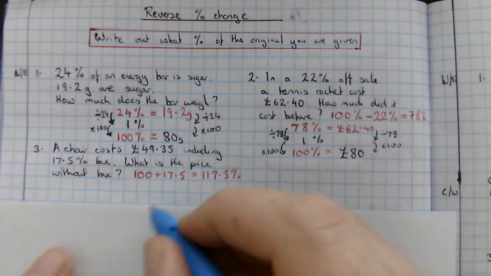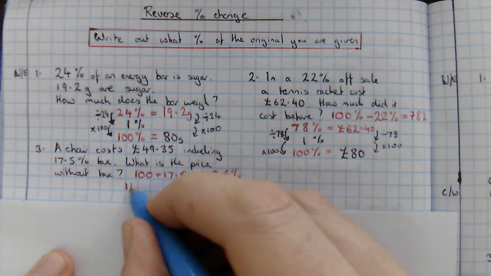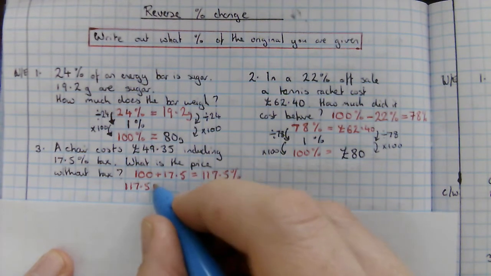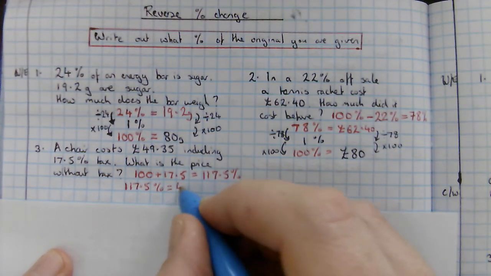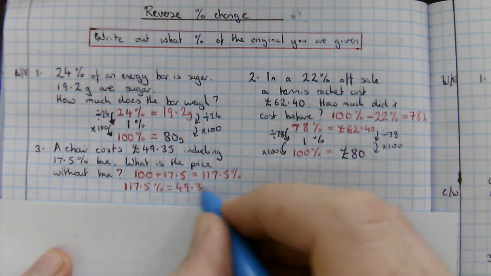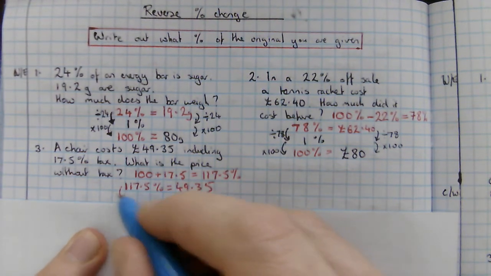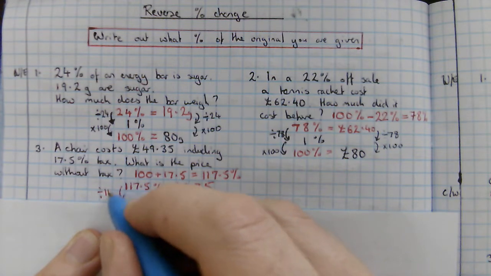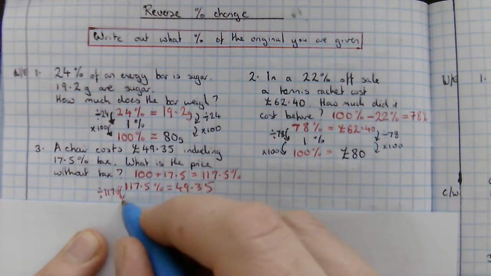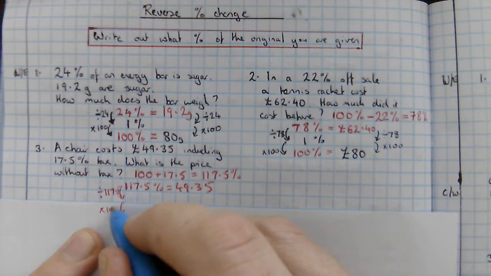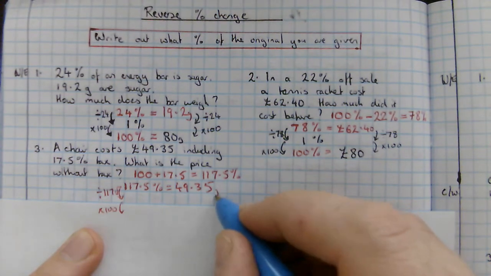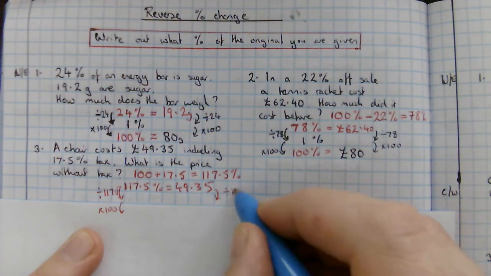Set it out exactly as before. 117.5% equals £49.35. Divide by 117.5 times by 100 should give you your answer.